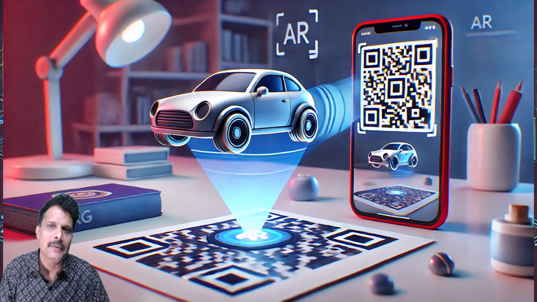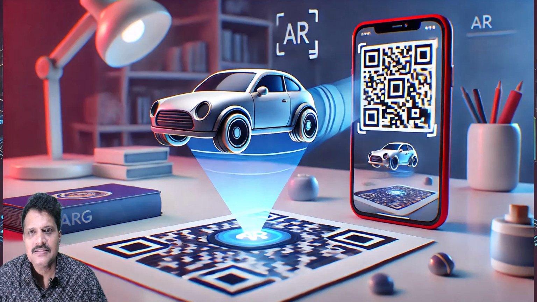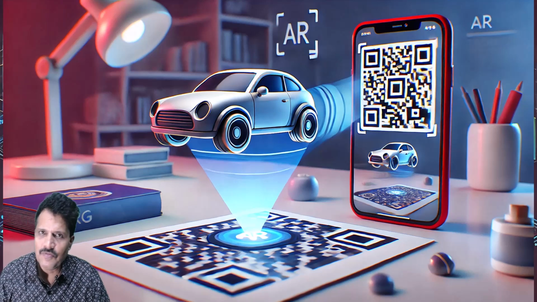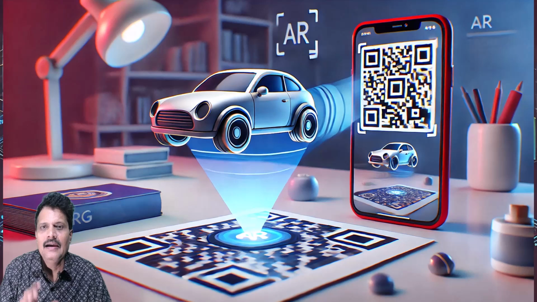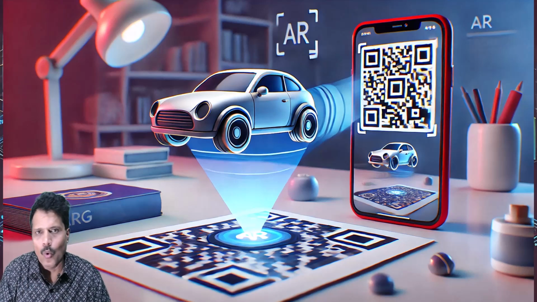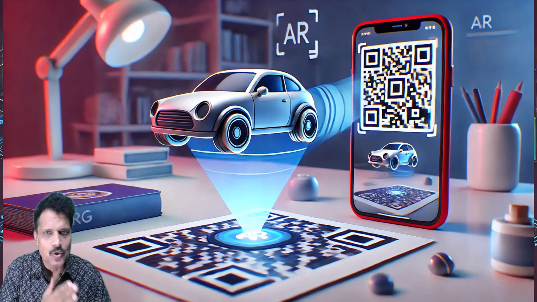For example, in image tracking, we first take the image, scan it, and convert that image data into trackable information or a code, and add it to our AR engine.